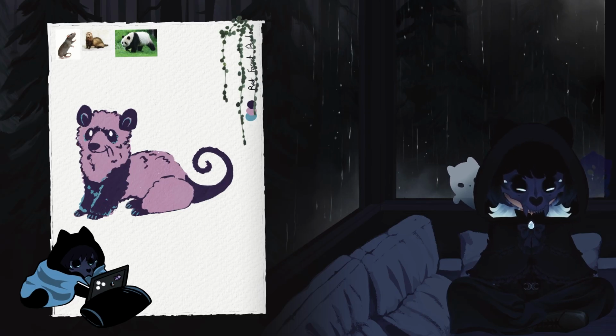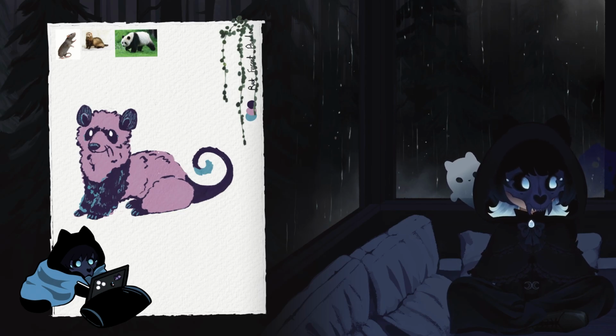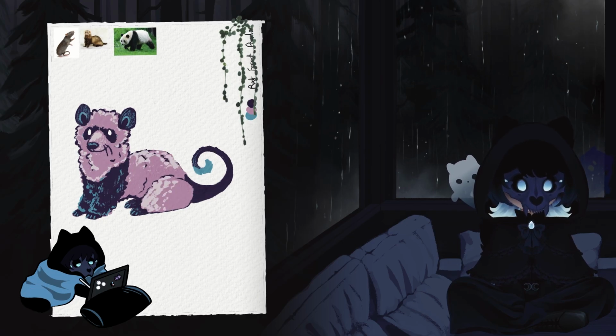Quick side note, rats get way too much hate. I adore rats. One of my friends used to have a bunch of pet rats and he sends me photos of them all the time and they're very, very cute. And I really did want to focus on the ferret's body. I wanted to give it the tail of the rat, as well as the ears, and then I decided to give it the markings of the panda.